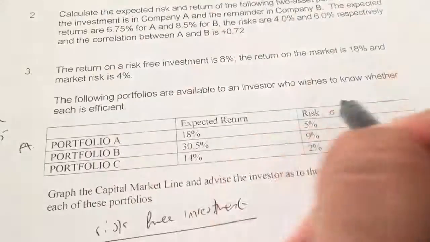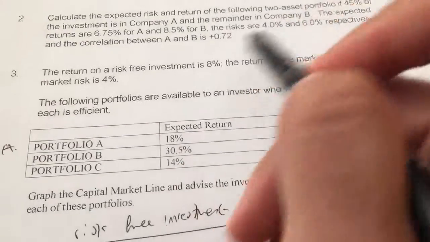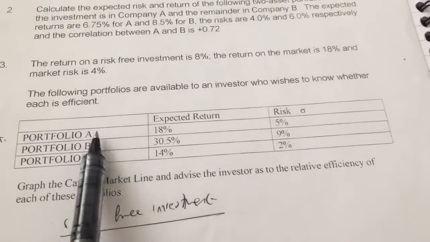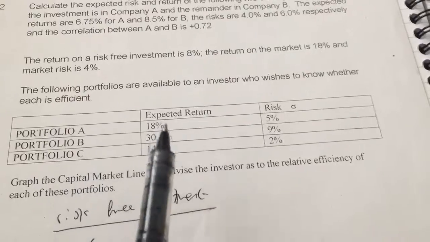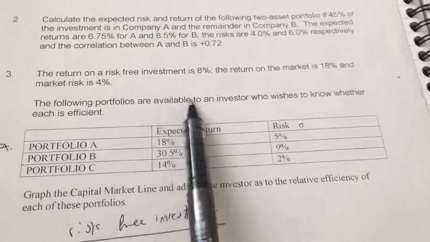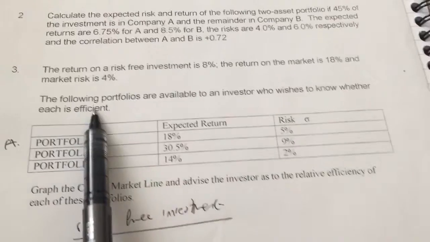If you're looking at this on a graph, there's a line, and that line is called the CML line. These returns are basically on the line. And we want to know for portfolio A, portfolio B, and portfolio C, whether their returns are on that line. If they're perfectly on the line, it means they're efficient. An investor wants to know whether each is efficient.